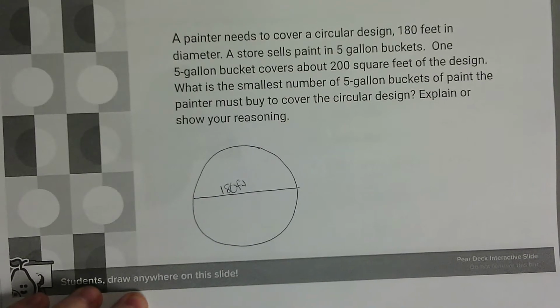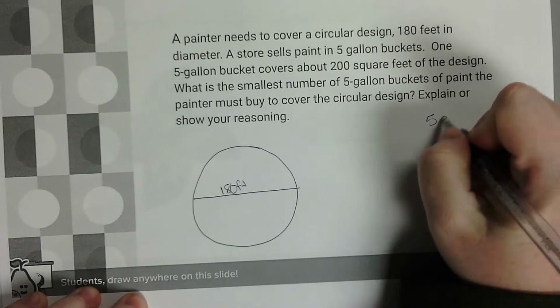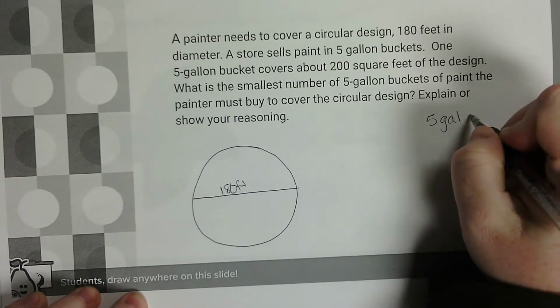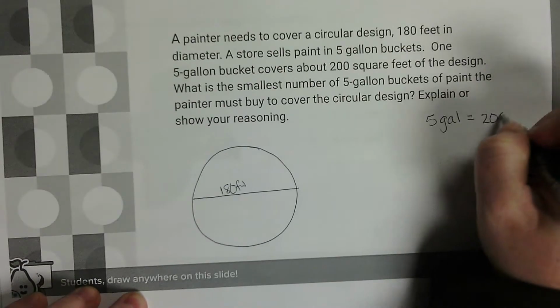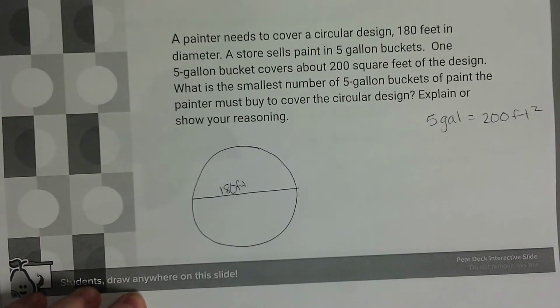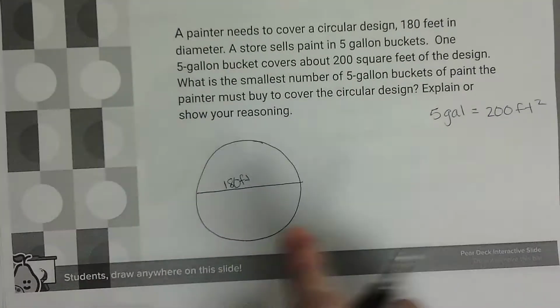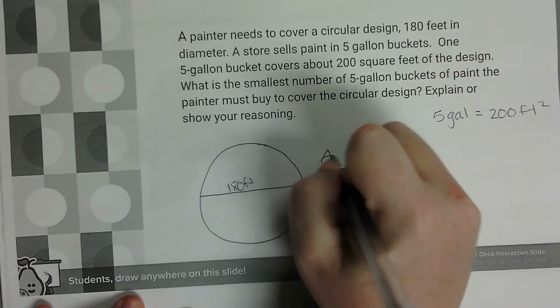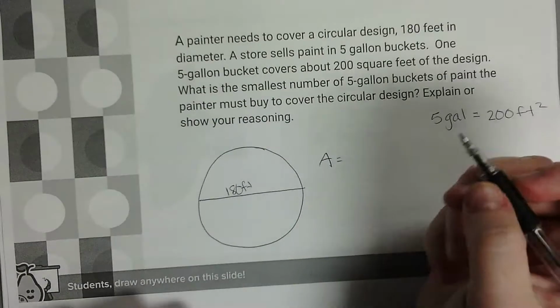One 5-gallon bucket covers 200 square feet. What is the smallest number of 5-gallon buckets of paint the painter needs to buy to cover the circular design? All right, let's find out. What is our area? Remember, area is pi r squared.